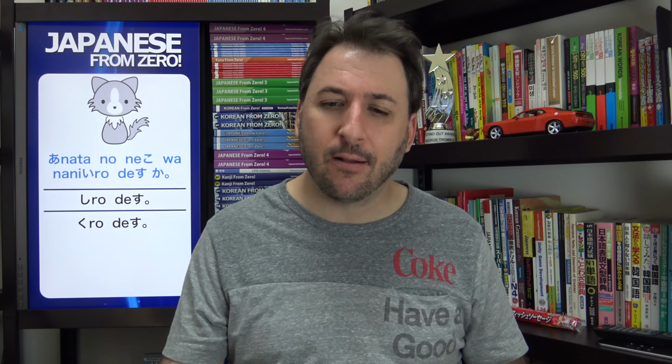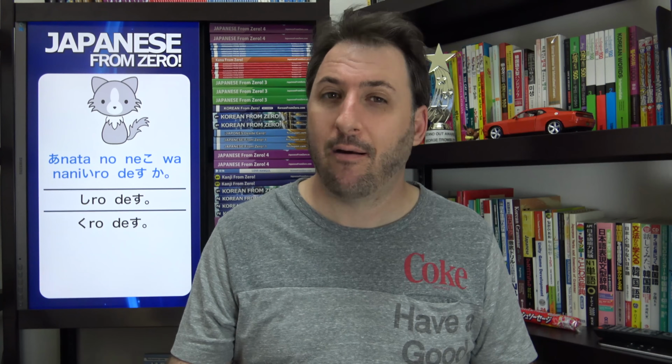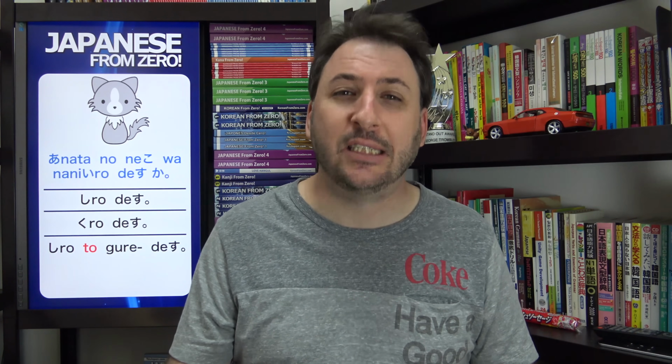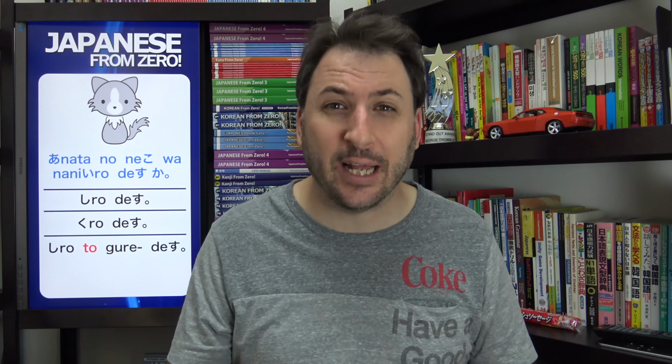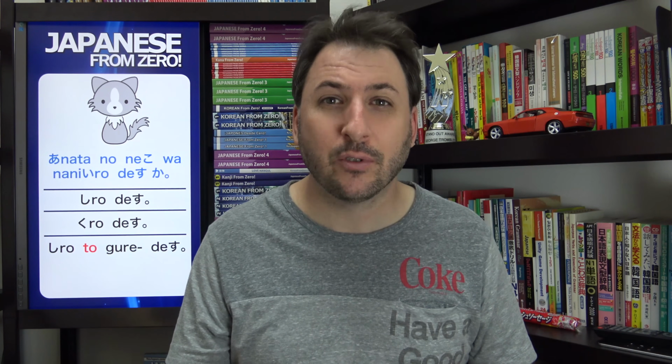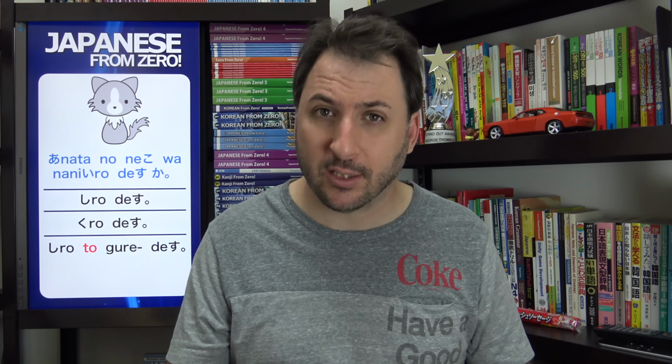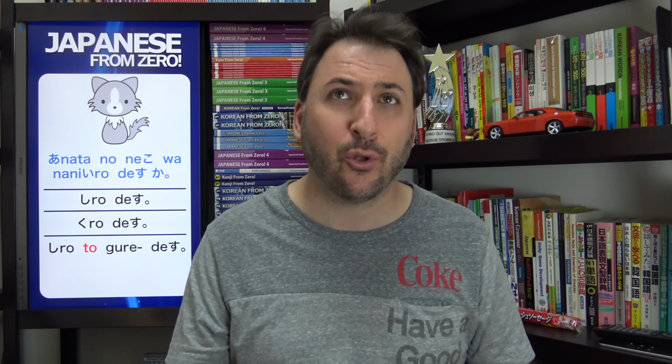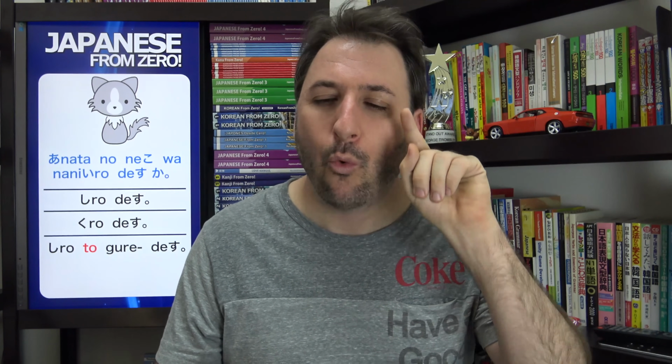What if it's two colors? What if it's white and gray? Shiro to gray desu. Remember, if you're going to pause after a particle, shiro to, you go, shiro to, and then thinking, gray desu. Okay? What if it's white, gray, and black? White, gray, and black.